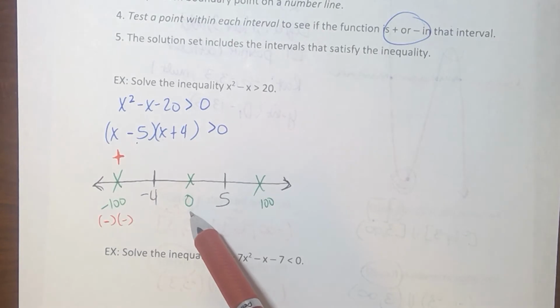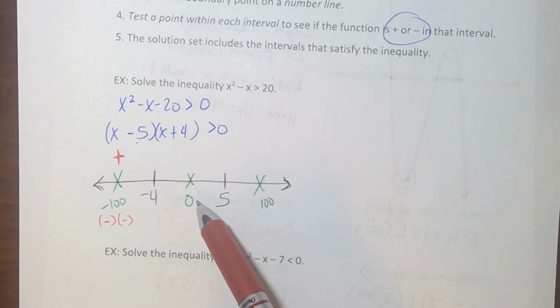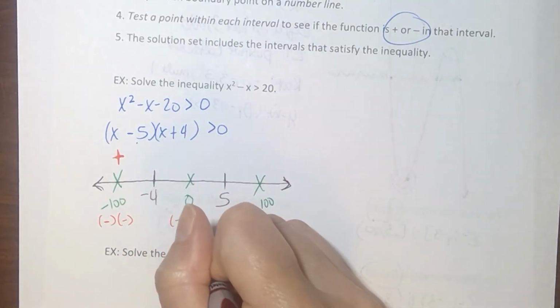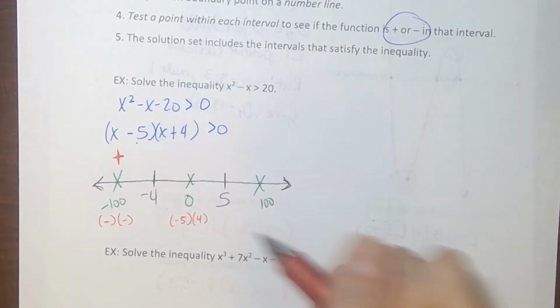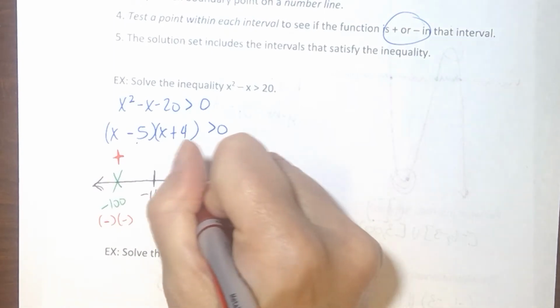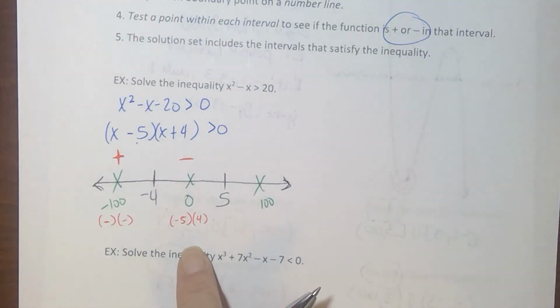Now let's move to our second interval, which we chose 0 as our test point because it falls in this interval and it's easy to check. 0 minus 5 is negative 5. 0 plus 4 is 4. And a negative times a positive is a negative. Specifically, it's negative 20. But we don't care. We just care negative.